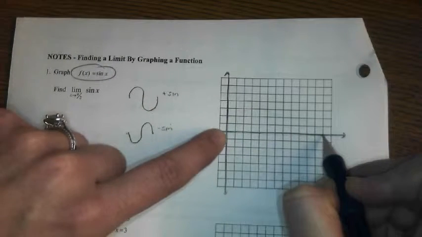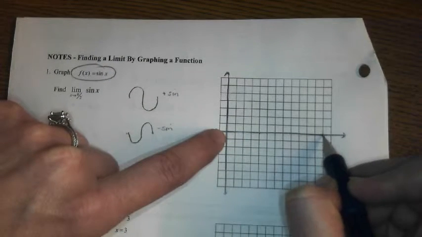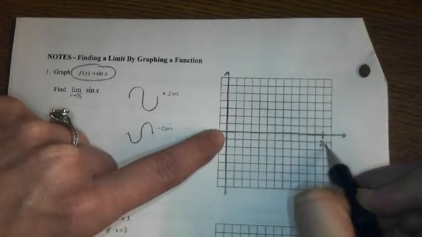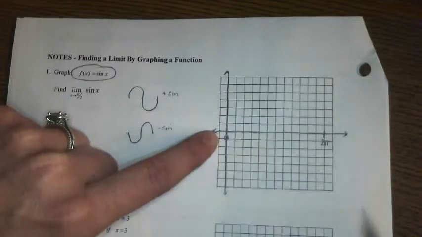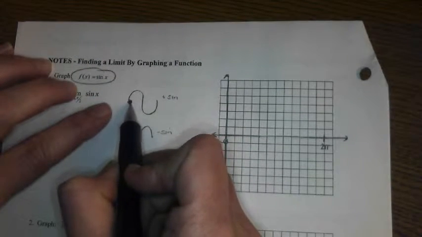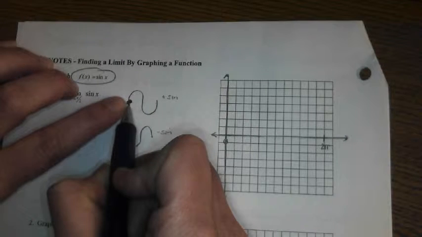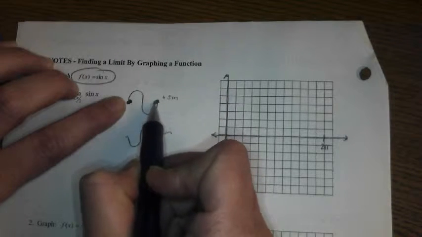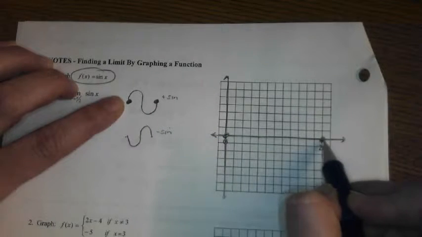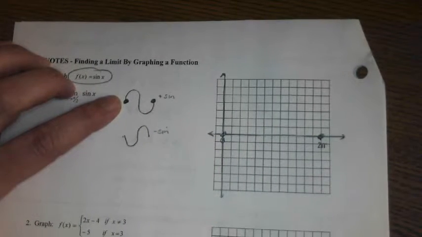So my cycle's going to start at 0 and end way over here at 2 pi. So I'm just going to label that 2 pi and this 0. And really what I have here is my cycle's going to start on the midline there and end on the midline way over at 2 pi. So there's the midline starting point and the midline ending point.